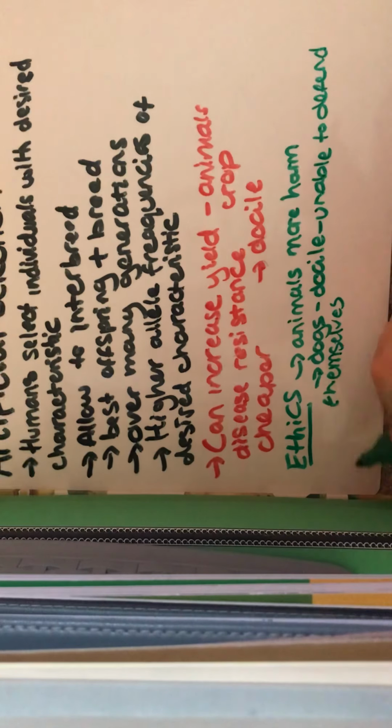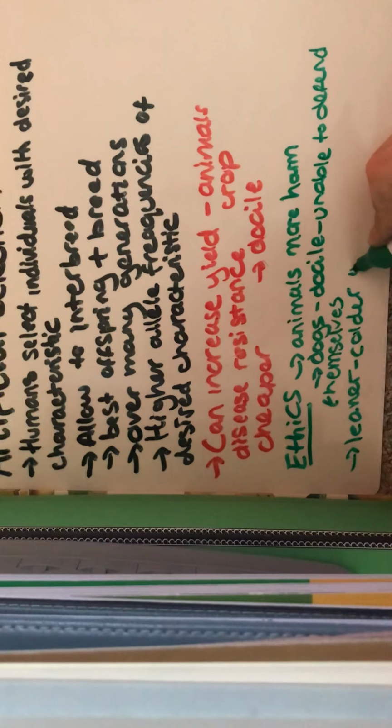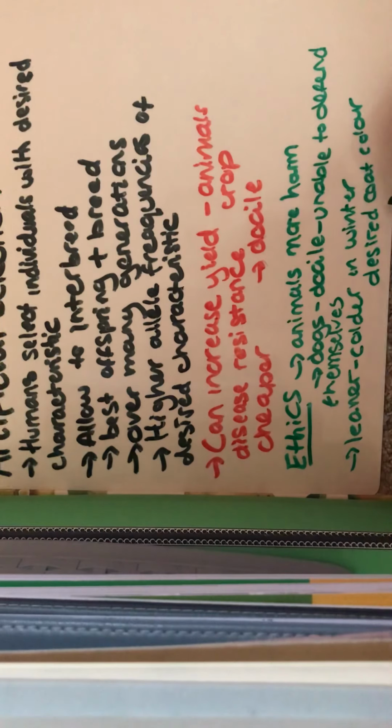So as well, if you make animals leaner, they're going to be colder in the winter. For example, if we select against leaner meat, those animals are going to be a lot colder in the winter. So the desired coat colour in a dog might not be camouflage to their natural environment, or one that they might be put back into. And a lot of animals are more susceptible to diseases because of this artificial selection.